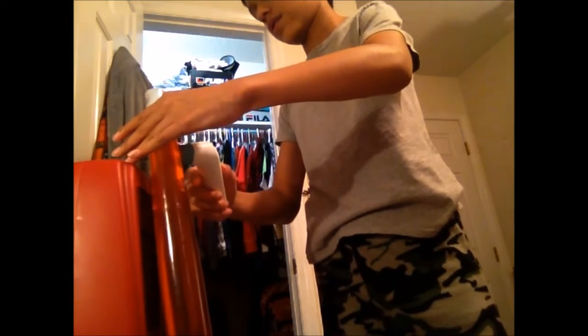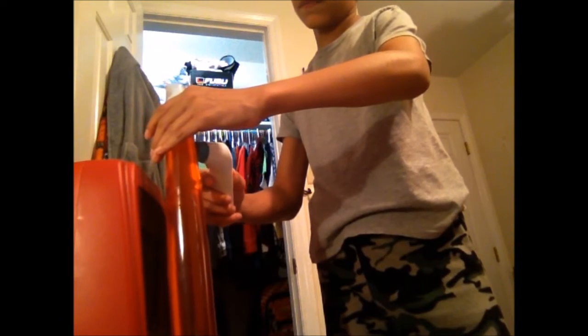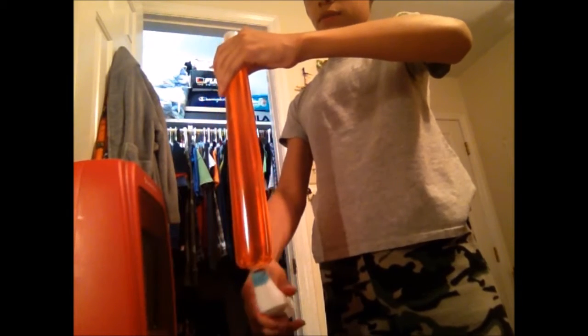Now I can check it again. I'm going to try and check the difference from top to bottom. Oh, it's right here. So I'm going to try the temperature right here. At the top it's 95.8. Okay, and I'm going to do it one more time at the bottom.